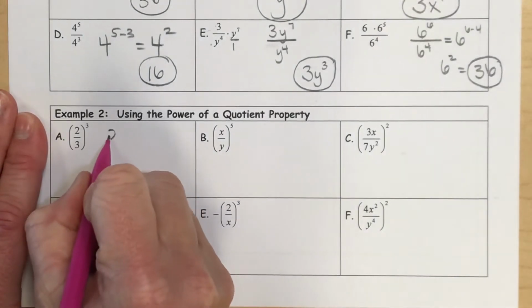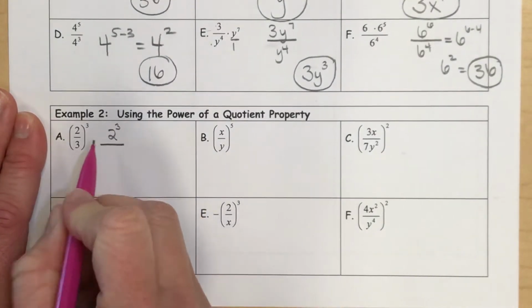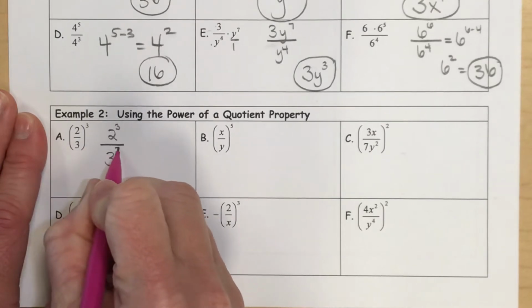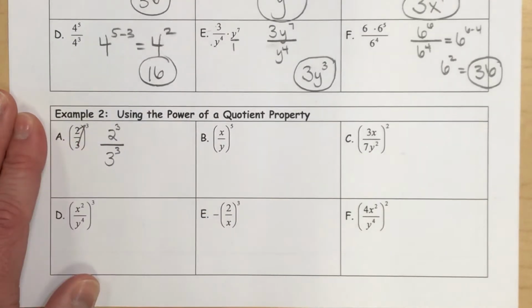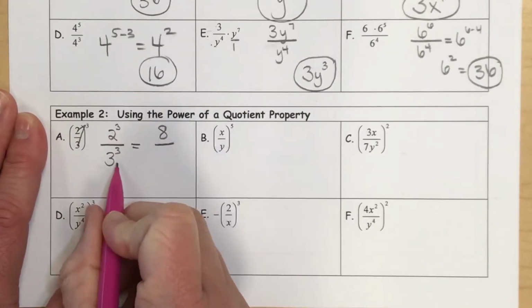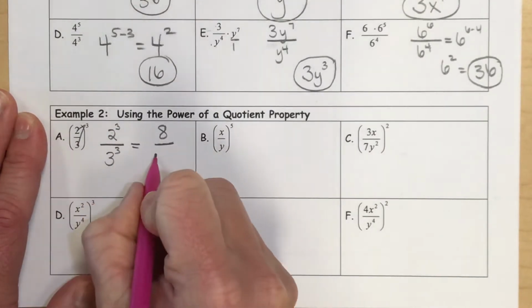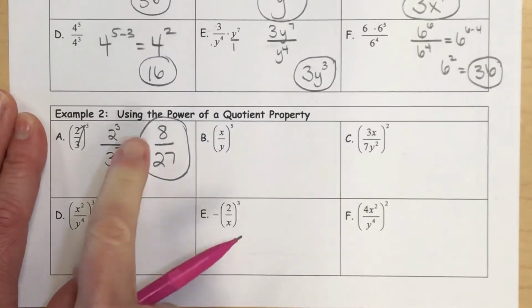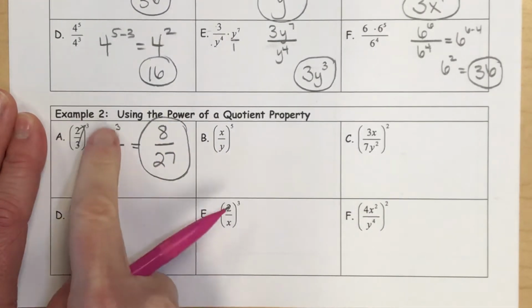Again, I said distribute, so that means I want to distribute my cube to my 2 and my 3. So I want all the parts of my fraction to get that power. 2 to the third power is 8, and 3 to the third power is 27. And I can't reduce here because this is even and this is odd, and 2's and 3's don't cancel each other out.